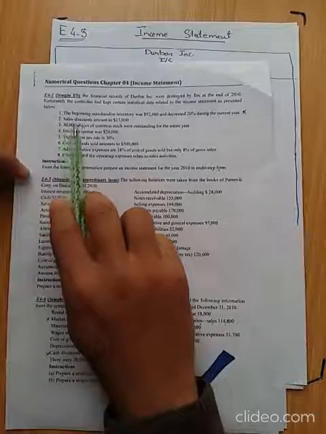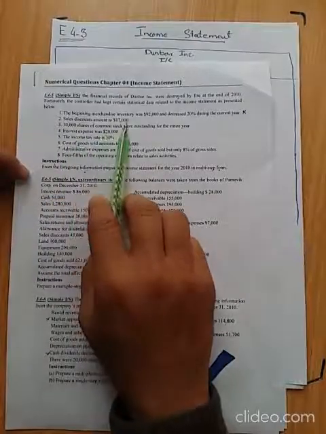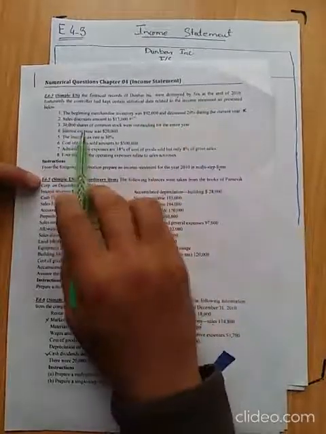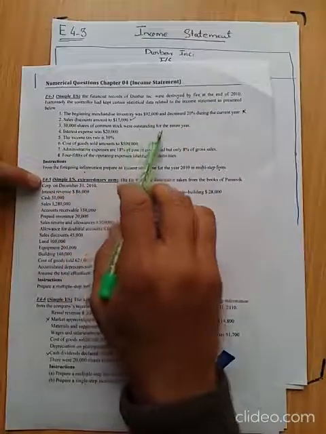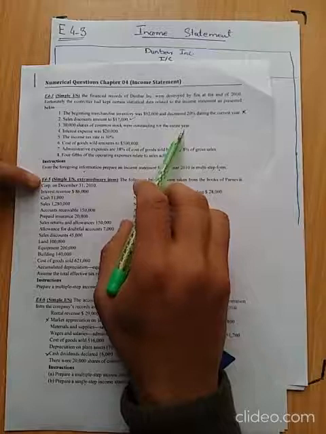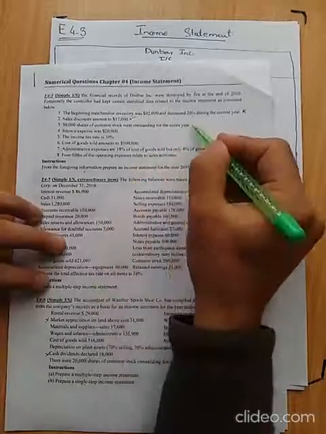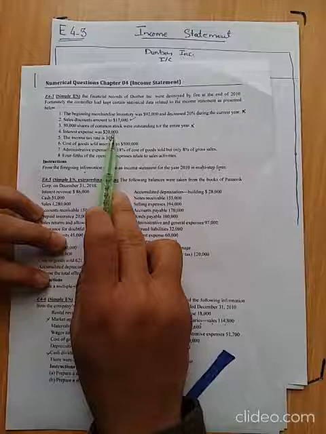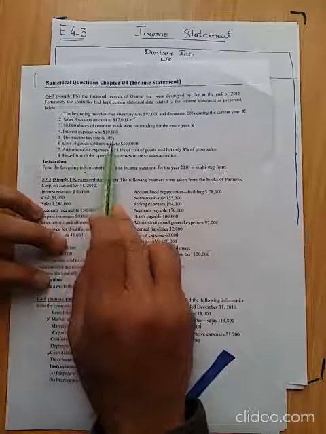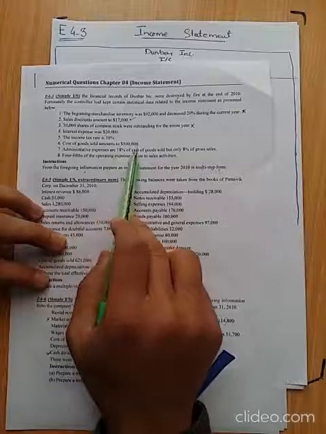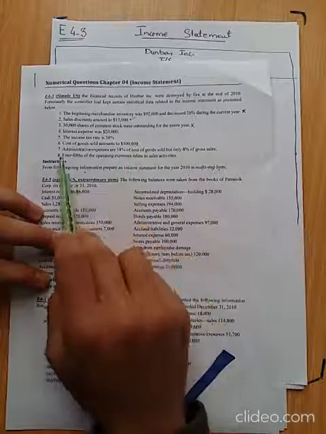The next information is sales discount amount $17,000. Yes, we are going to use this. Then 30,000 shares of common stock were outstanding for the entire year. If you bring the sketch of the income statement into your mind, you would realize that we don't need this information as well. Interest expense was $20,000. Yes, we do need it. Income tax of 30%. We need this information. Cost of goods sold $5 lakh. Yes, we need this information.